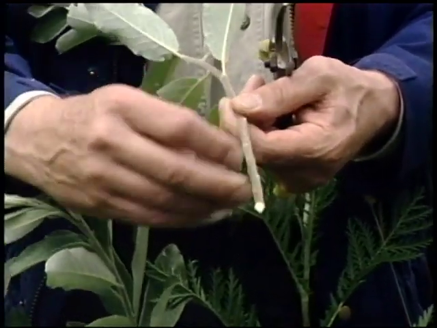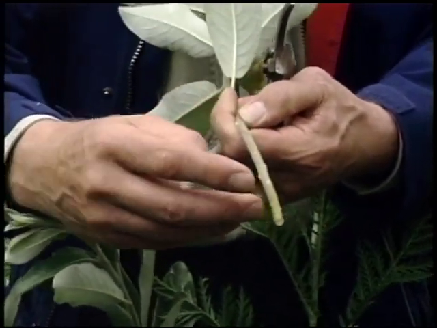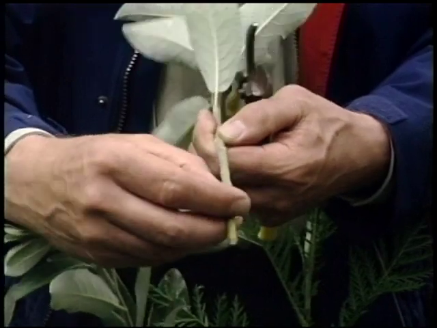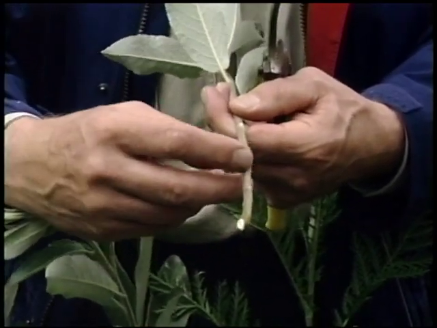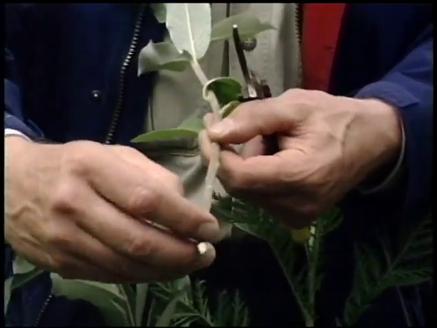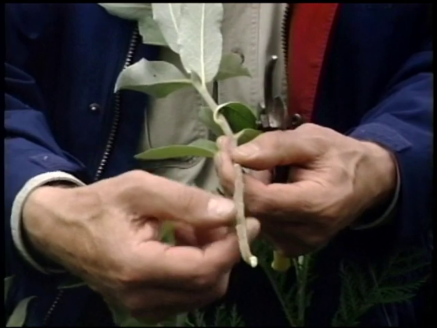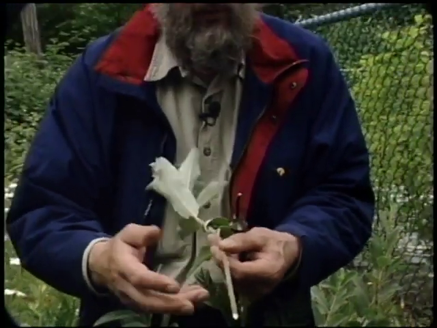branch. You just want to open that up a bit so that it's open. You can do that if you've got longish nails. You can do it with a knife. Willows are really tough, and if you're doing this with some of the other more finicky hardwoods, you would be a little more careful. So what does that do? What that just allows the plant to suck moisture in through those wounds, if you like.